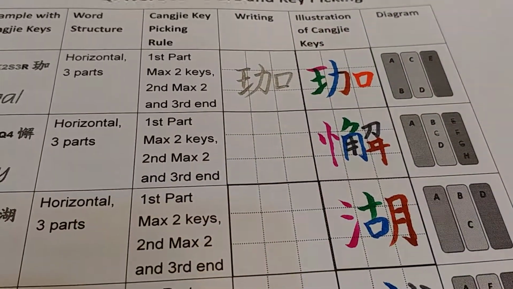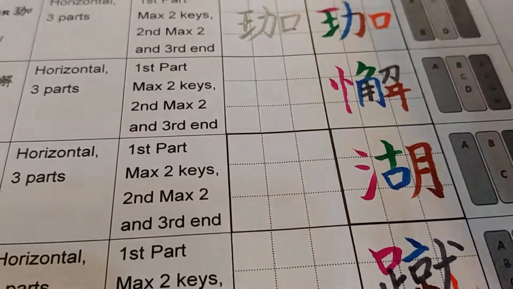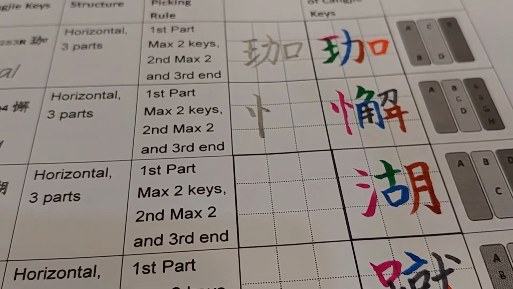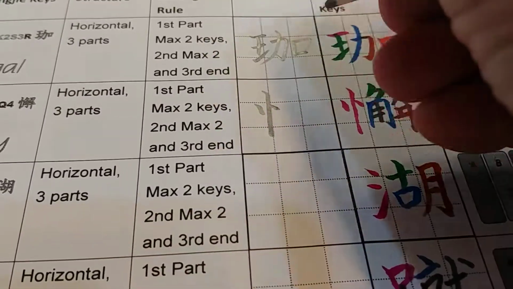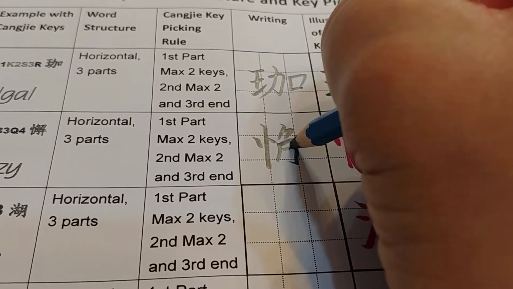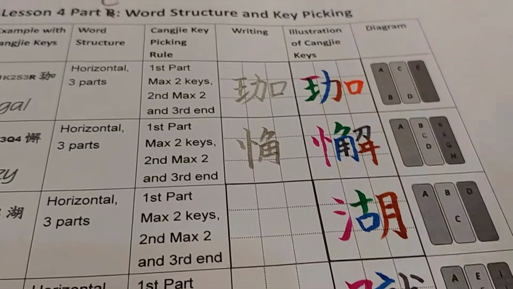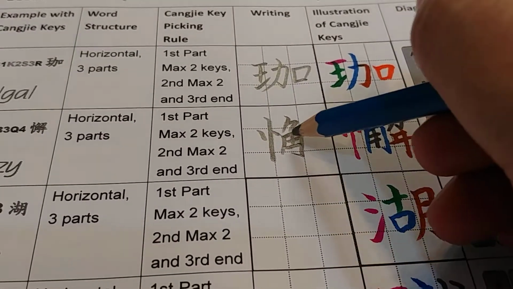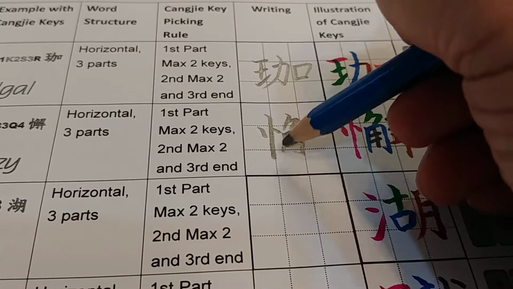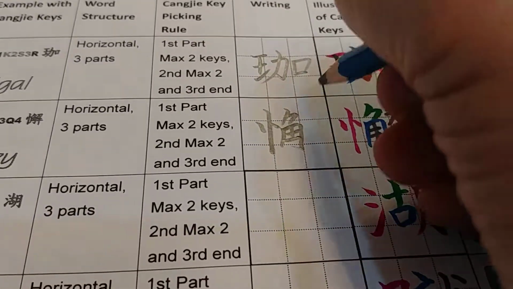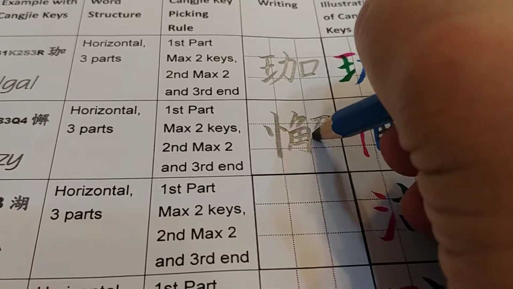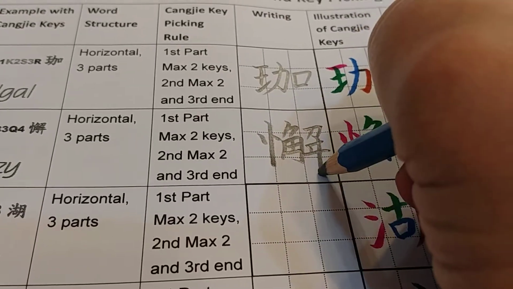This is Ka. And the next one, the left hand side is P. You can remember this. And only one key for the left hand side, and then the middle. There are three keys in the middle, but we just use the first and the outside here, two keys. So it's P, N, and B. And for the last part on the right hand side, we just take the last key, which is Q here, just like this.